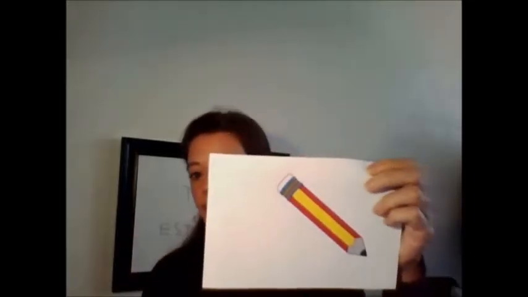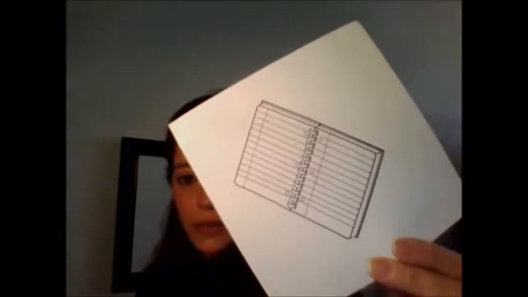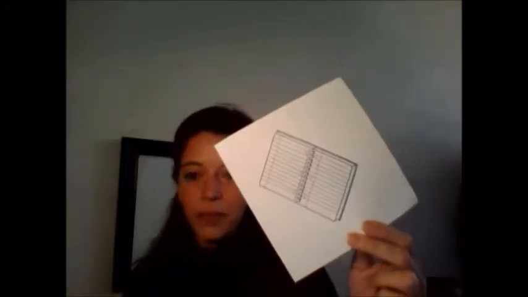And we take this occasion to incorporate some vocabulary. It's a school vocabulary. Esto es un lápiz. Esto es un cuaderno. Repeat with me.